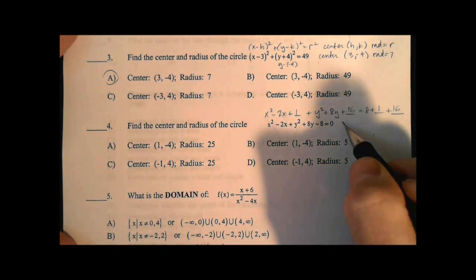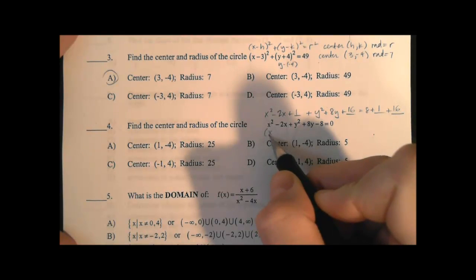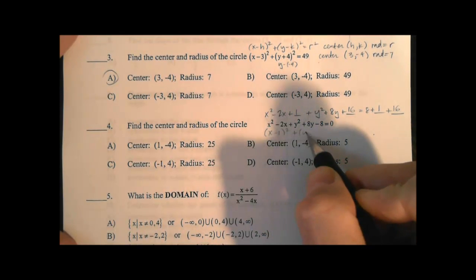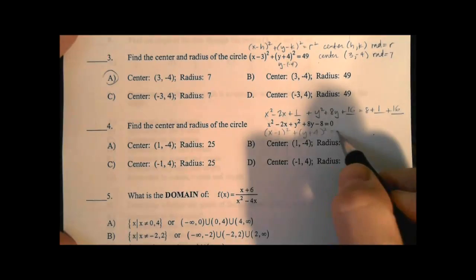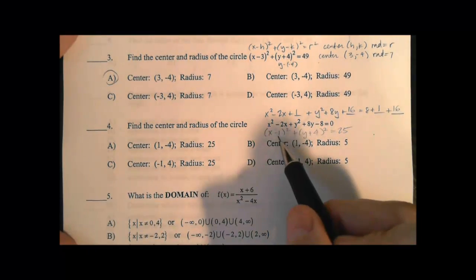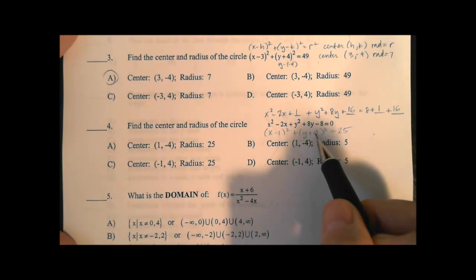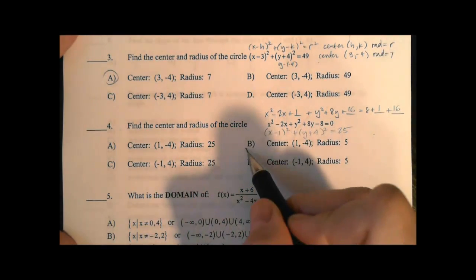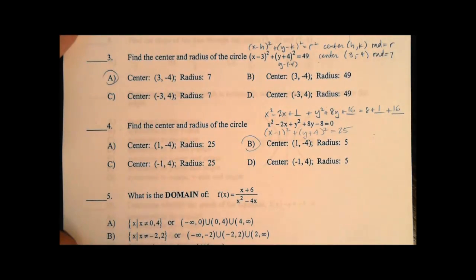And out of this we get that x minus 1 squared plus y plus 4 squared equals 8 plus 1 is 9 plus 16 is 25. The center would be at 1, -4, and the radius would be 5. Center is at 1, -4, and the radius is 5.